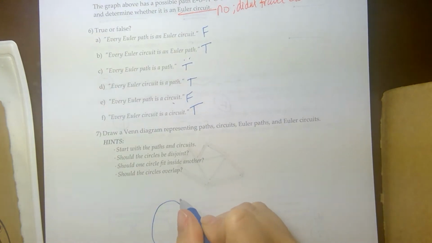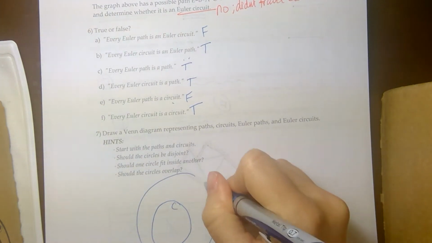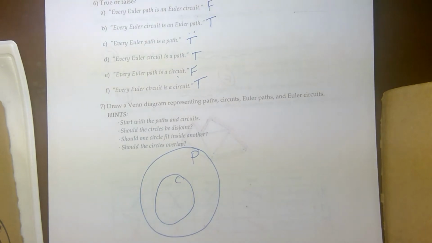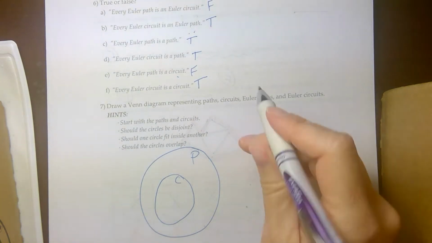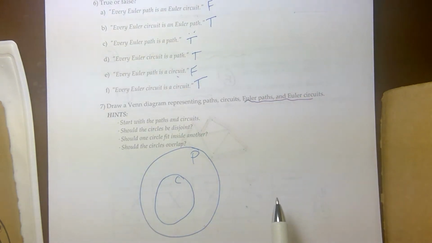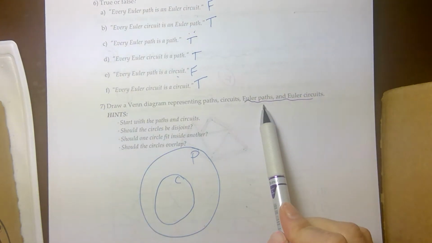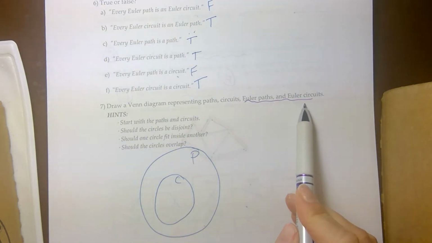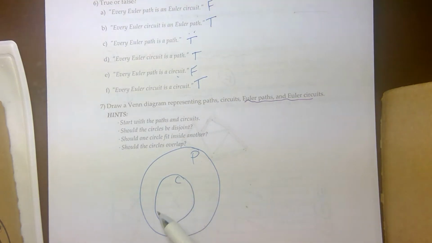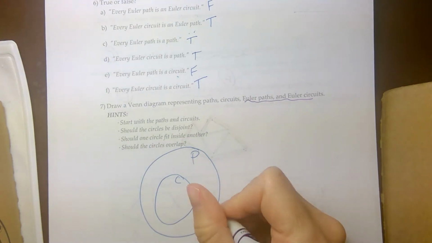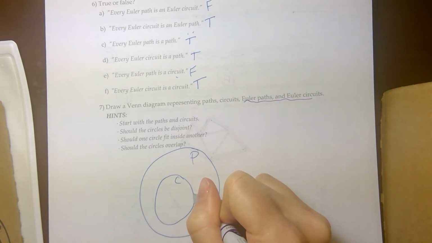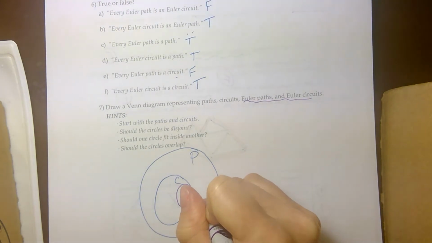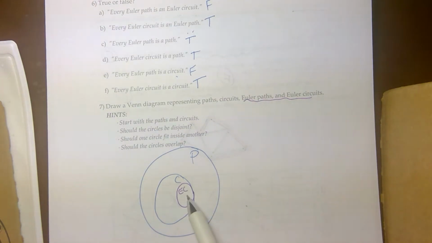Well, we already know that in general, every circuit is a path. So that's our general Venn diagram that we drew for 13.1. Now we need to add in Euler paths and circuits and how they interact. Well, we know that every Euler path is also a general path, so it's going to be inside here somehow. And every Euler circuit is also a general circuit, so it's going to be inside that circuit loop. So let's start there. In fact, I'm going to kind of attach these. I'm going to say, you know what, this is my set of Euler circuits. Every Euler circuit is a general circuit.